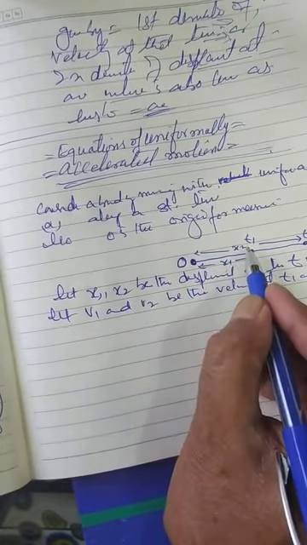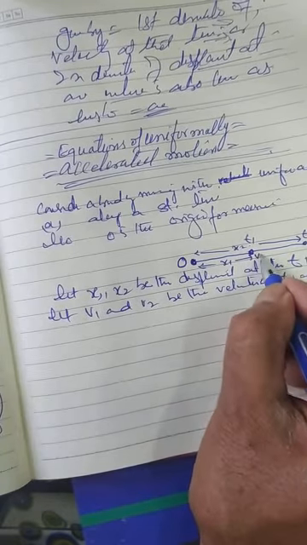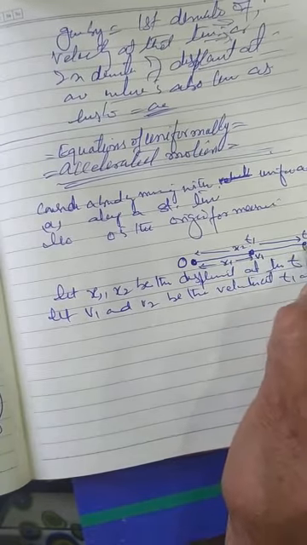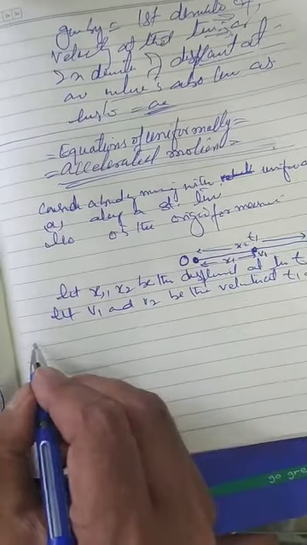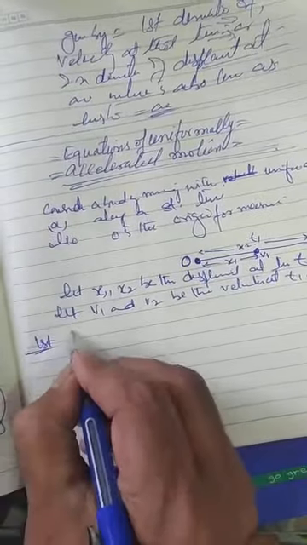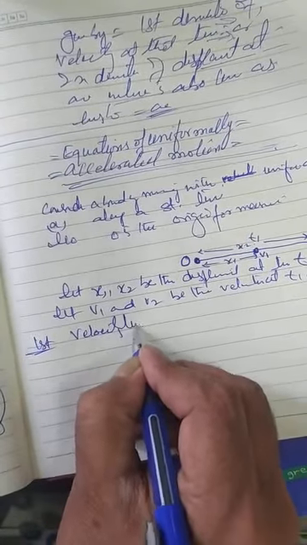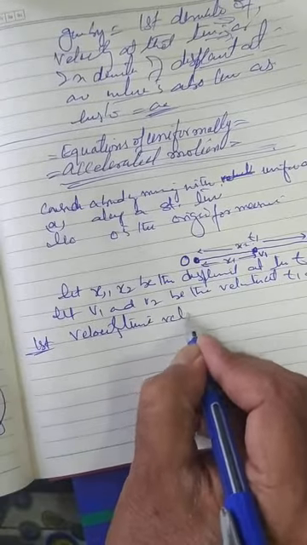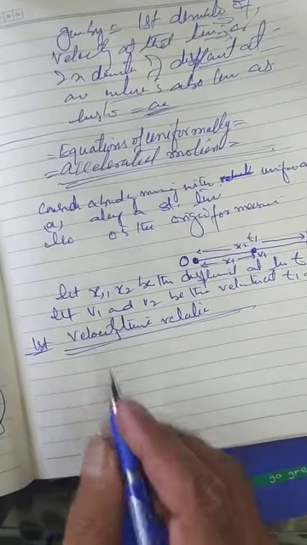x1 is the displacement at time t1, x2 is the displacement at time t2, v1 is the velocity at time t1 and v2 is the velocity at time t2. Therefore, first equation जो है मैं first इसको बोलते हैं velocity time relation. ठीक है. First equation is velocity time relation.